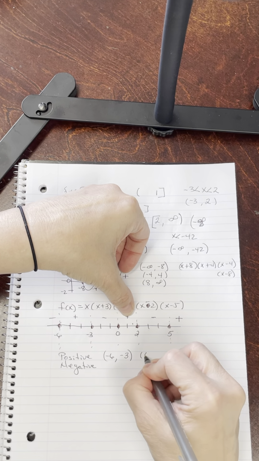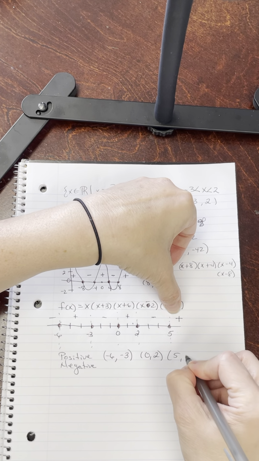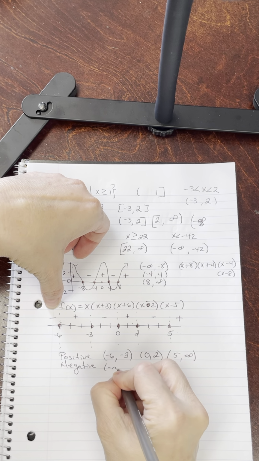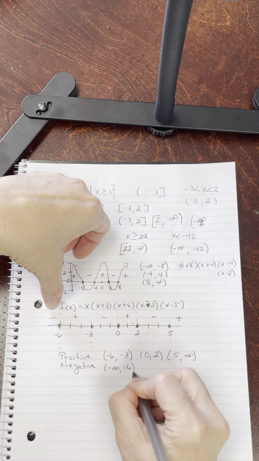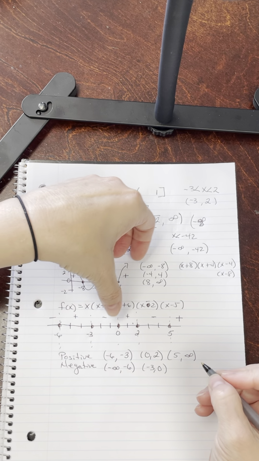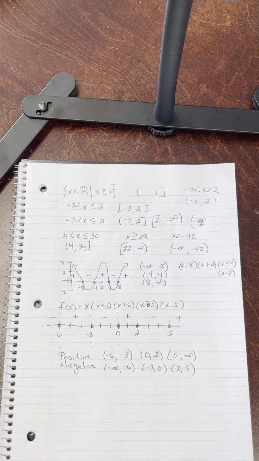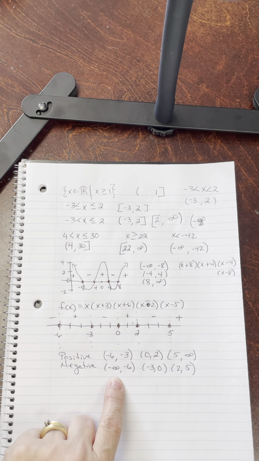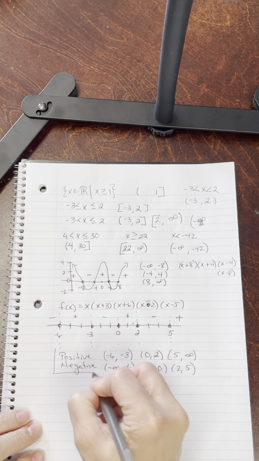Also positives at 0 and 2, and 5 to infinity, and then negatives at -infinity to -6, and -3 to 0, and 2 to 5. Just double checking my answers, those would be the positives and negatives for part B.